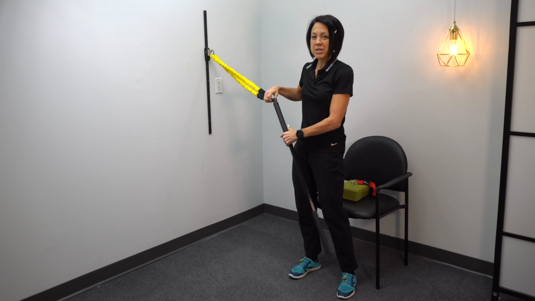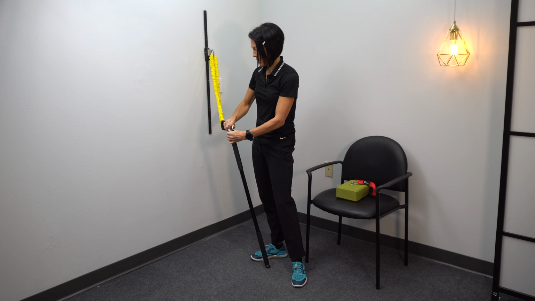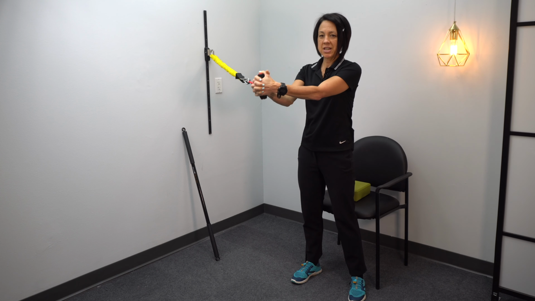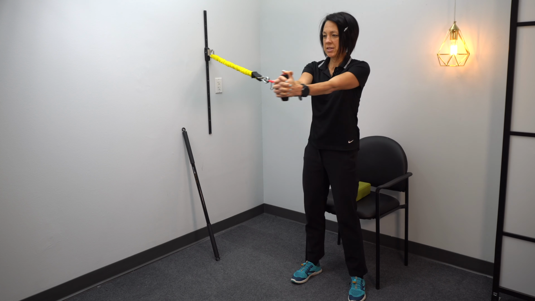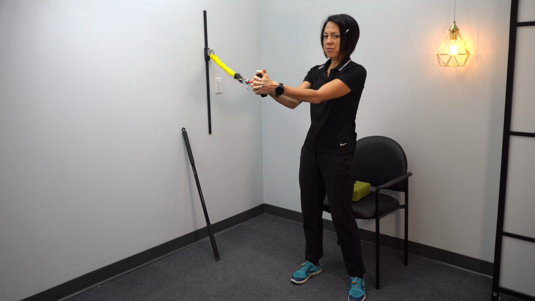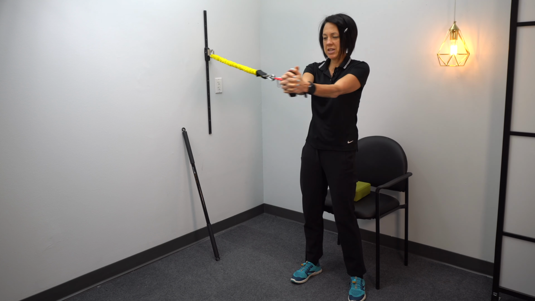And of course, same thing, if you don't have grip strength or you can't keep your arms straight, just clasp your hands together and you can do the same thing. The key to this one is that you don't let your hips rotate, so you keep your hips pointing forward and you just rotate that upper body.